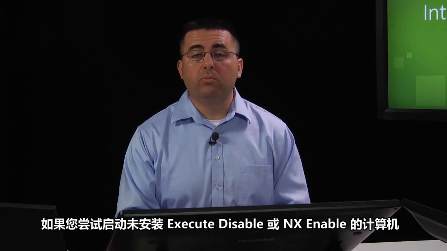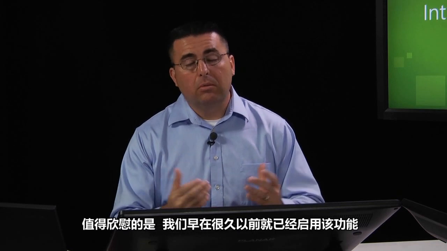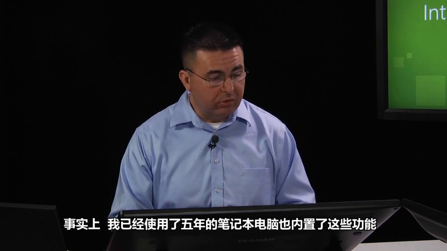In fact, we absolutely require it. If you try to boot a machine without execute disable or NX enabled, the hypervisor won't even start. We will provide you an error and say, look, make sure this is enabled. The good news is this has been enabled for a very, very long time. So these first two are real simple. Your machines have got that. In fact, I've got 5-year-old laptops that have these capabilities already built in.